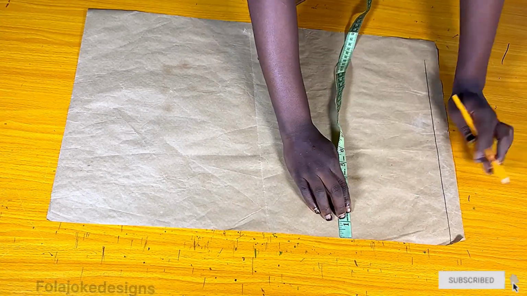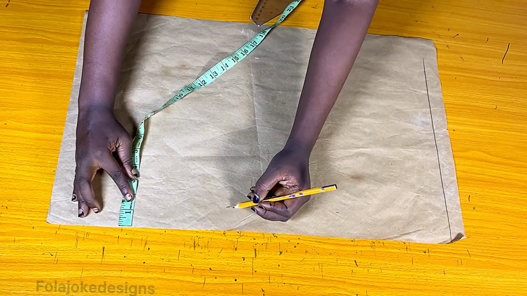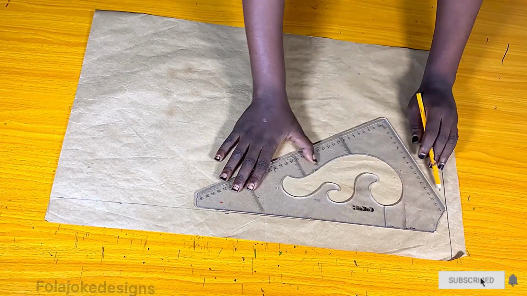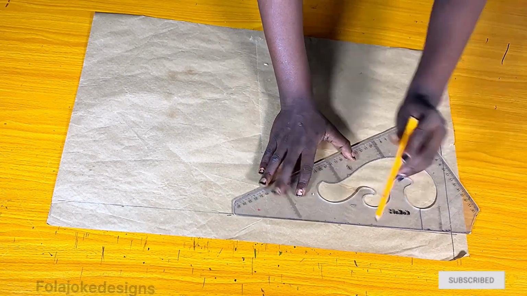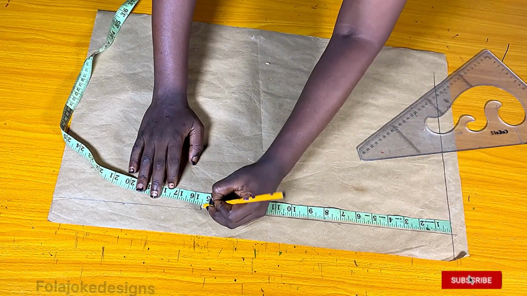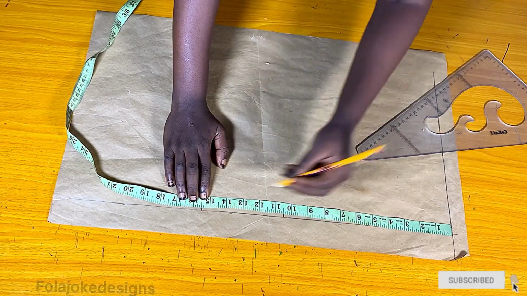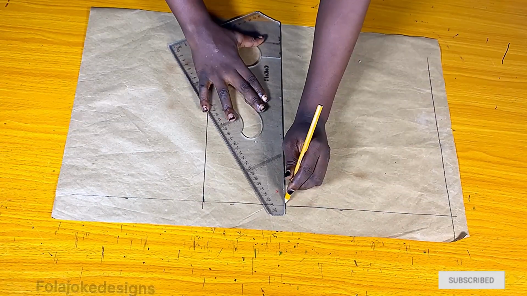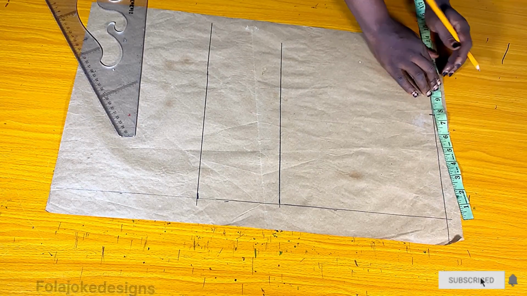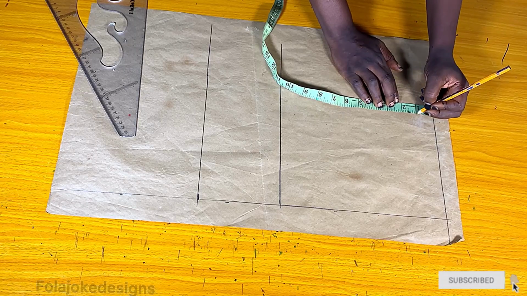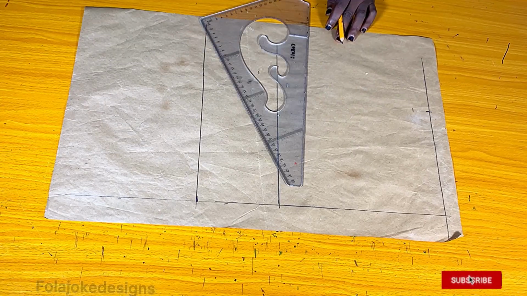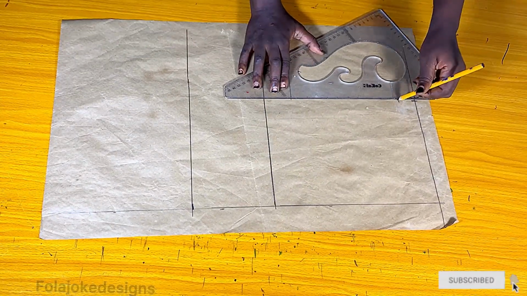For the back pattern, I come down from the edge of my pattern by 1 inch. From the center, I come in by 1.5 inches for the zipper allowance. From the 1 inch that I marked from the edge of my pattern, I'm going to come down by 15.5 inches for the waistline, 10.5 inches for the bust point, and rule out a vertical line. On the shoulder line, I'm going to divide my shoulder measurement by 2, which is 7.5 inches. Come down by 1 inch for the shoulder slope and 7.5 inches for the armhole line. I'm also going to rule out the line.